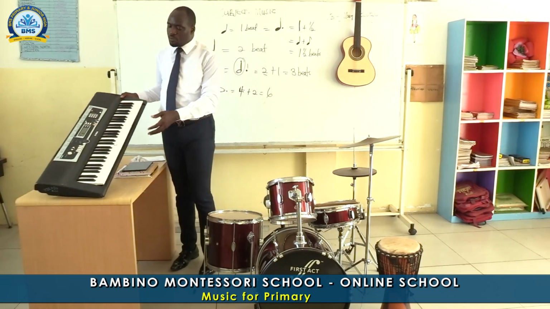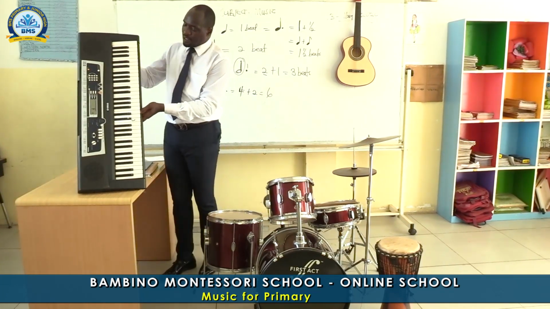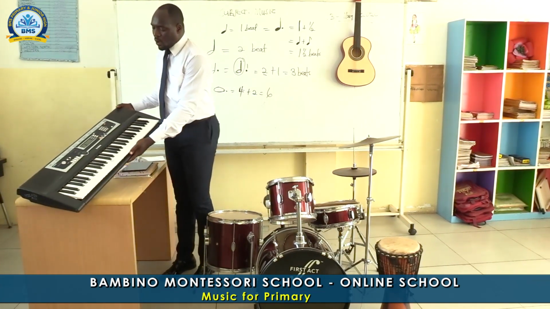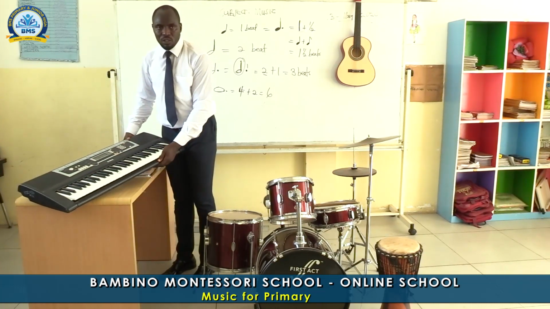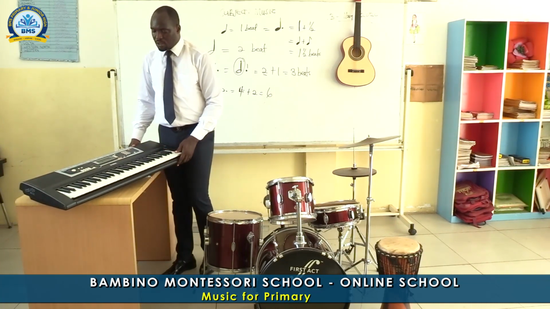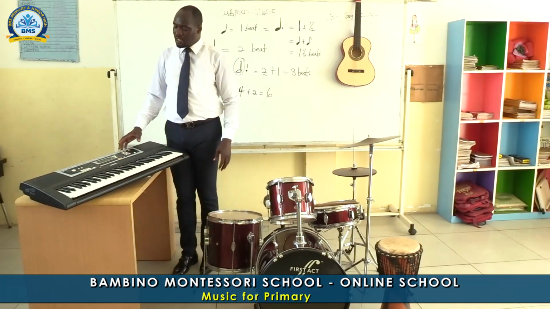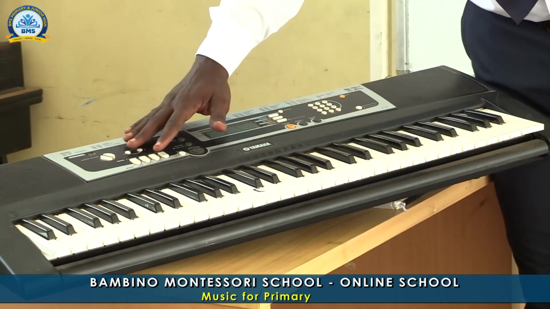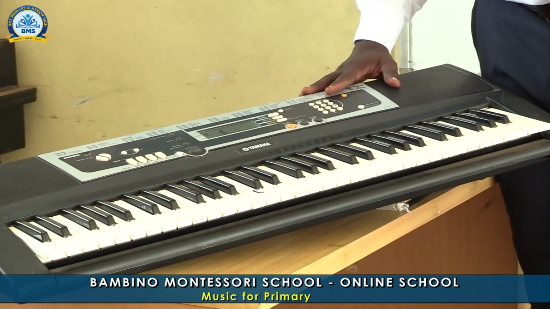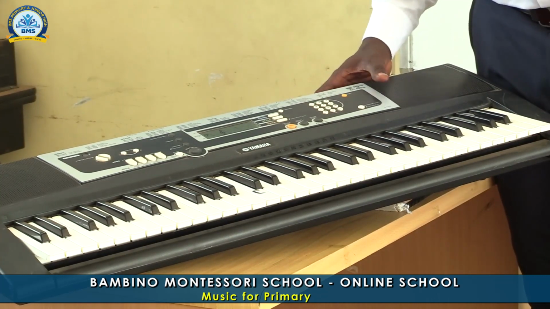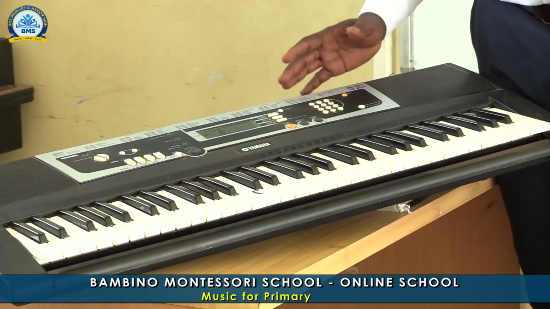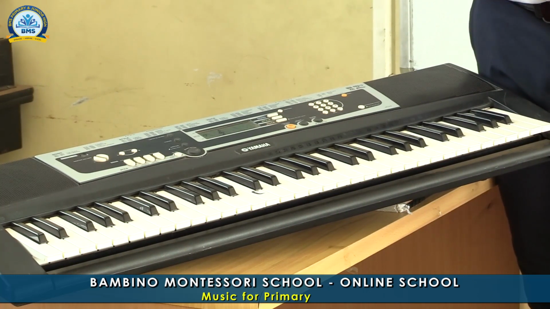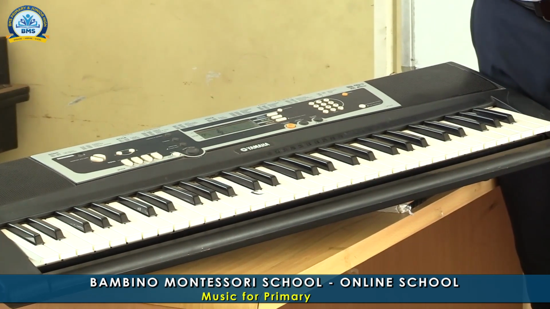This instrument you see here is called the keyboard. The keyboard has various buttons on it, and this differs from other keyboards.